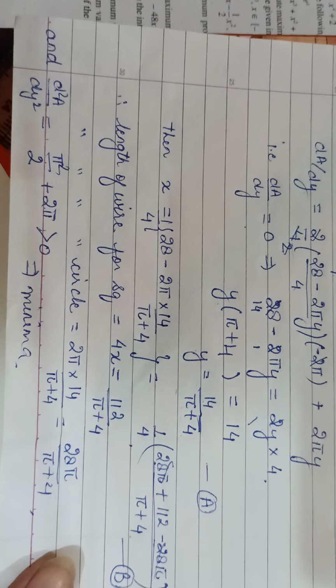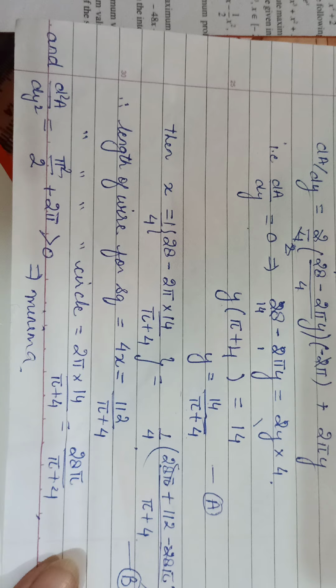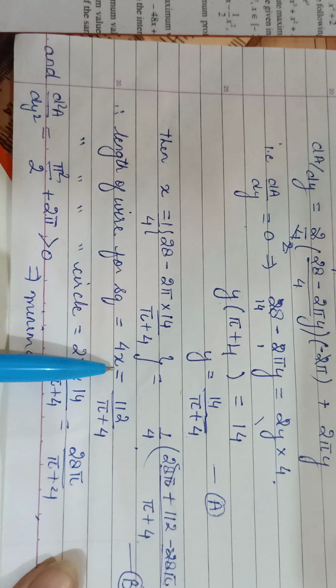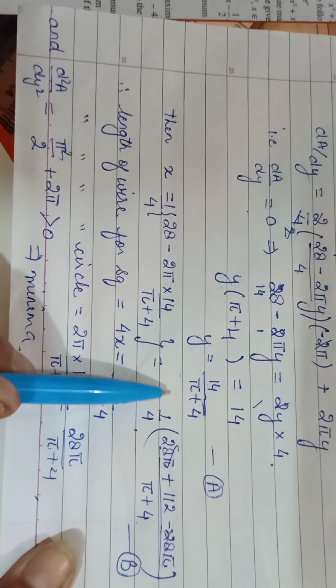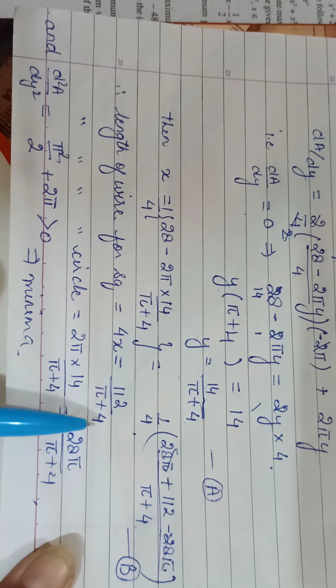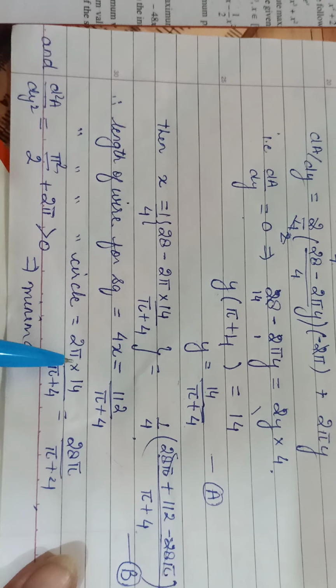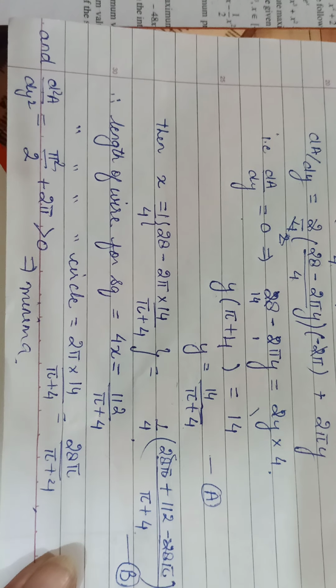The question was what should be the length of the two wires, and length of the wire would be the perimeters of the figure. Okay, so length of the wire for square would be its perimeter 4x. So 4 into ये आपका x आया था, multiply this by 4, so ये 4 and 4 cancel हो गया, you are left with only 112 upon pi plus 4. That would be one length, and for the other one you'll consider the circumference 2 pi y. ये y का वैल्यू यहाँ रखा हमने, and this is what we've got, the other length.